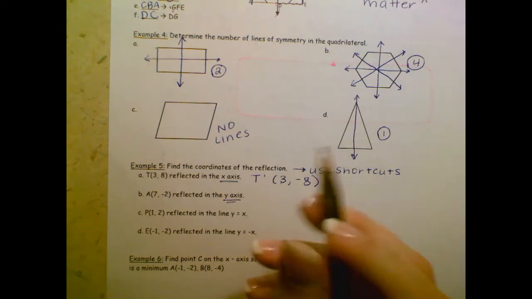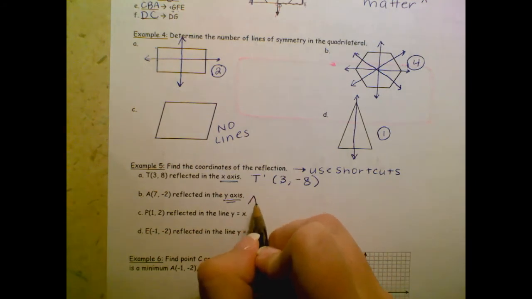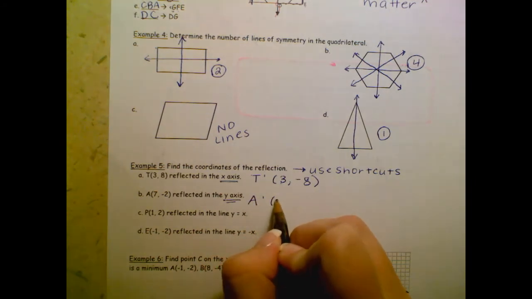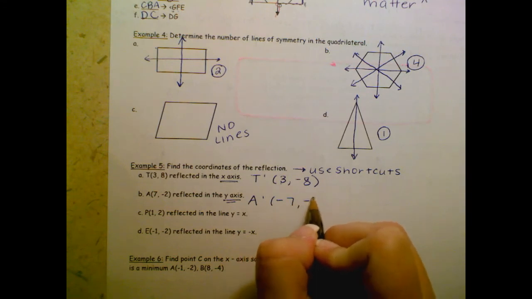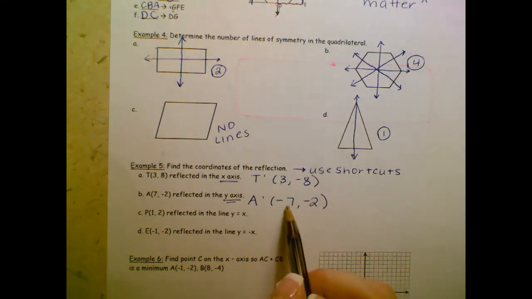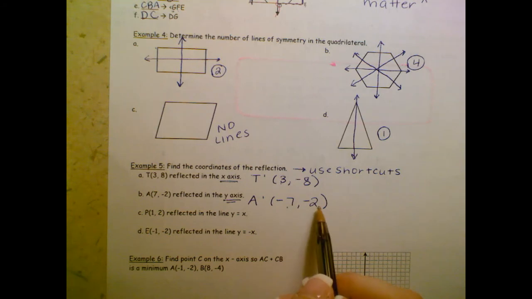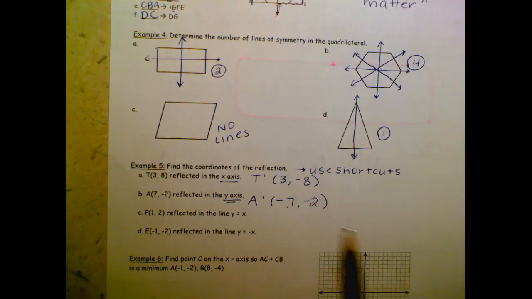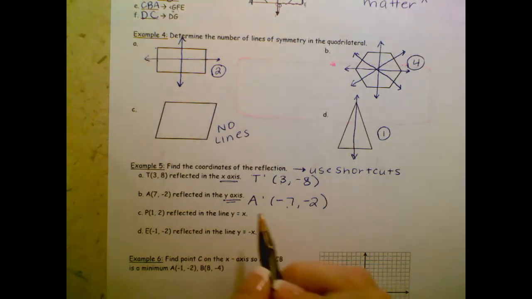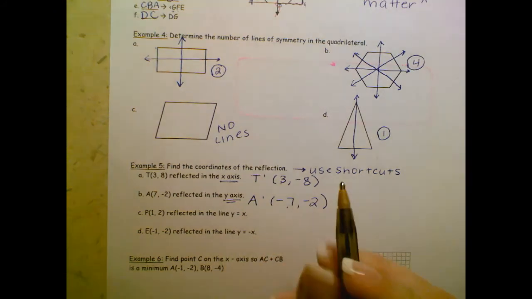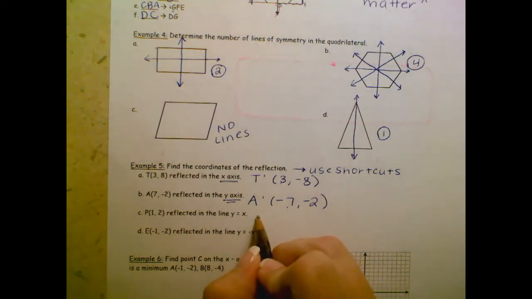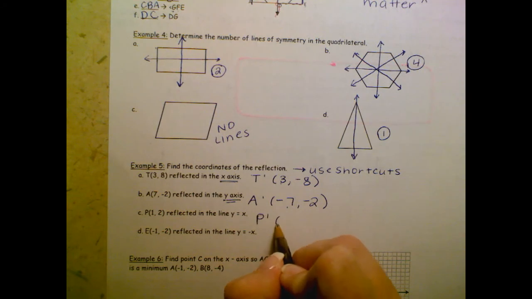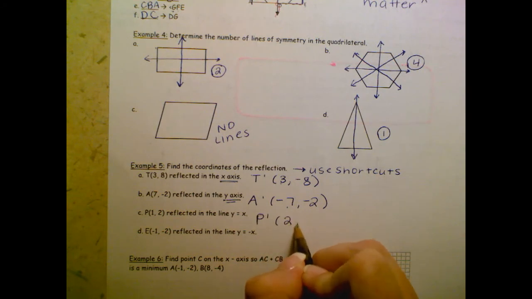Reflected across the y-axis, A prime is going to be negative 7, negative 2. My shortcut tells me I do the opposite of x. My y stays the same. Reflected across y equals x, P prime is going to be 2, 1.